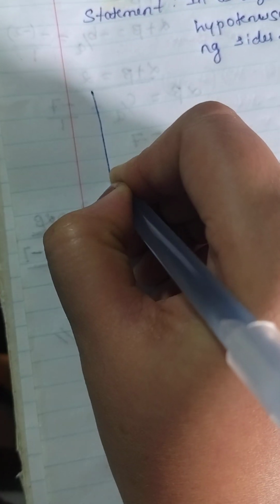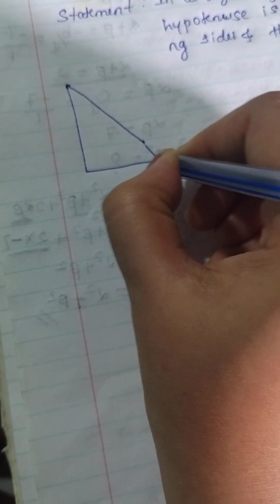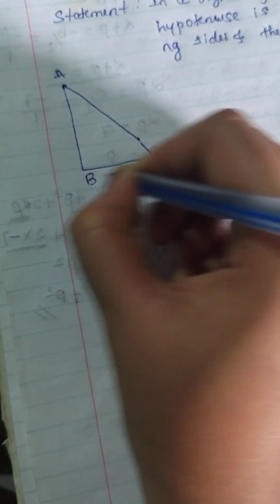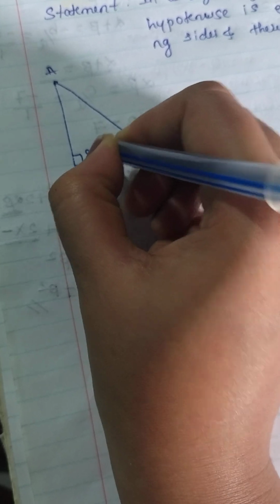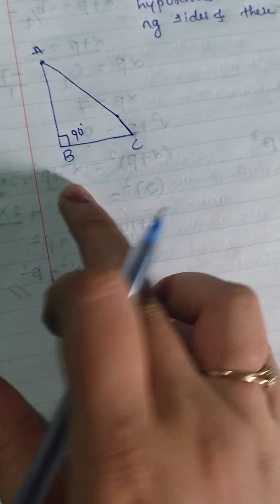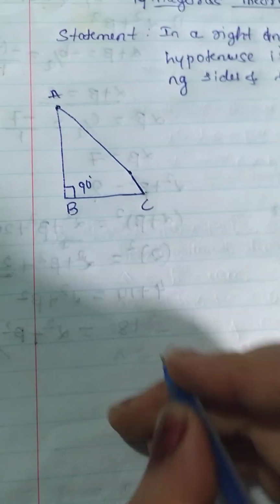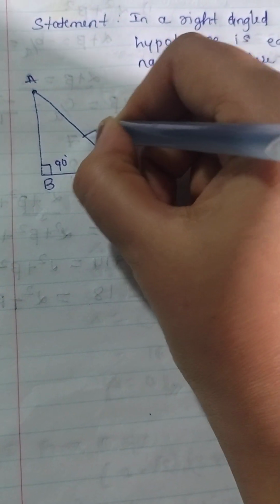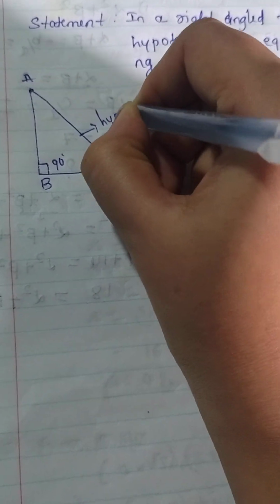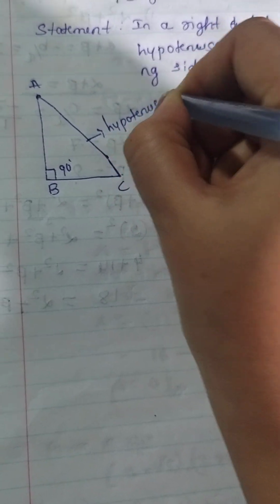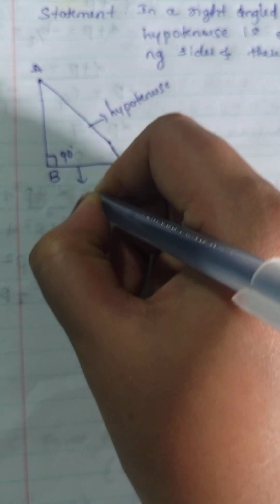In a right angle triangle, this is a right angle triangle. Right angle triangle means here B is 90 degrees. Correct. This is a right angle triangle. In this right angle triangle, this is called the hypotenuse, and this is the base. This is the adjacent side.